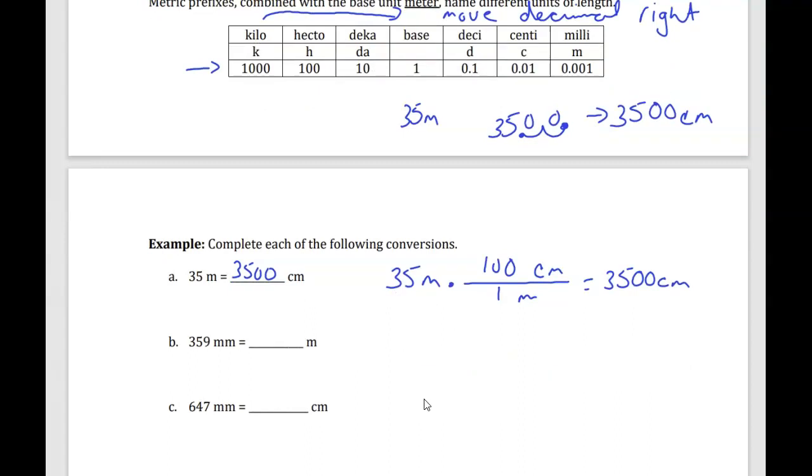So again, if I just look at how many places I jump, and I move the decimal place that direction, that works. So if I look at millimeters to meters, here's my millimeters, and I'm going to meters. I jump 1, 2, 3 jumps to the left.